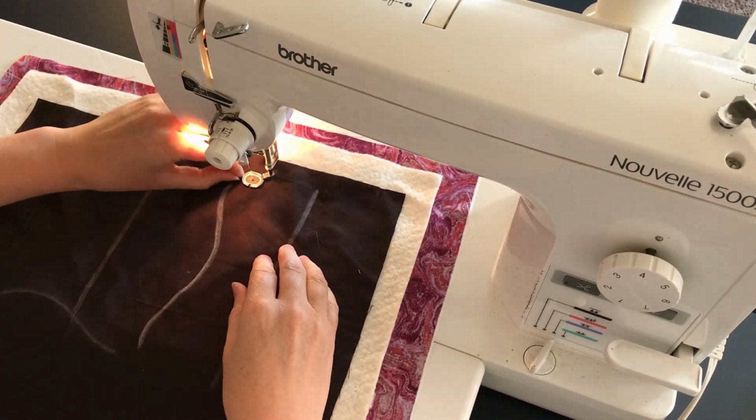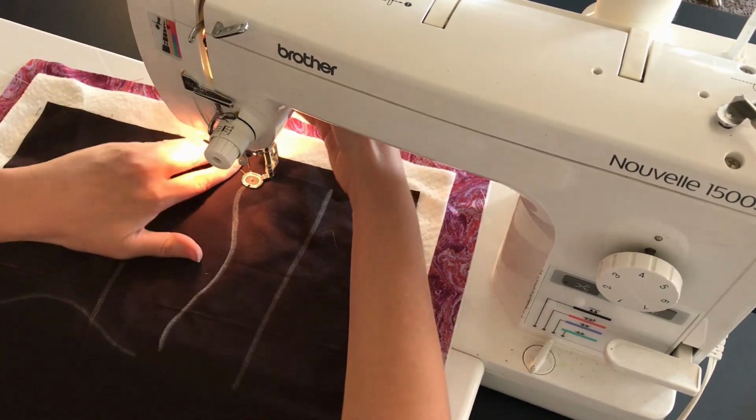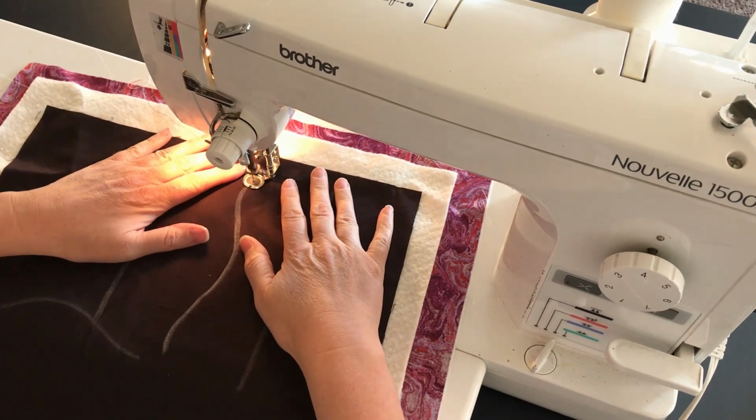And I like to just pull my bobbin thread up to get started. That way it's not going to create a nest on the back. And I'm going to stitch the spine first.